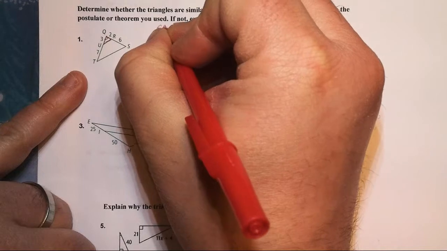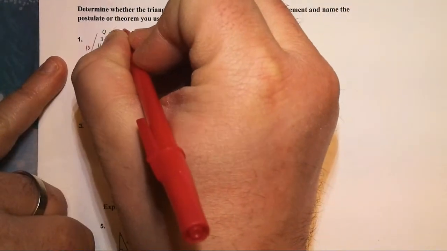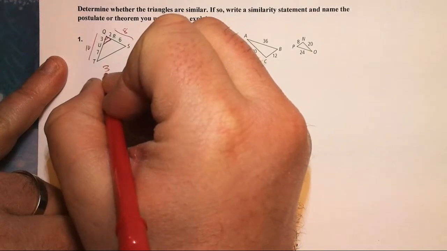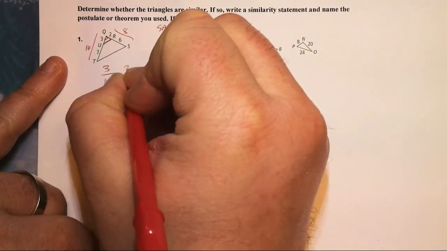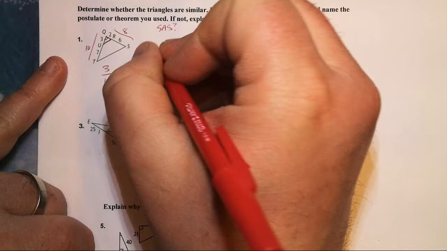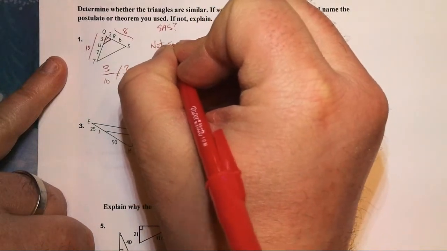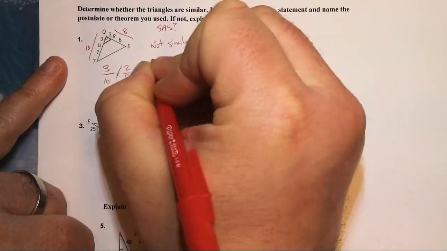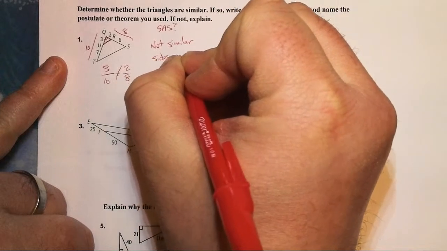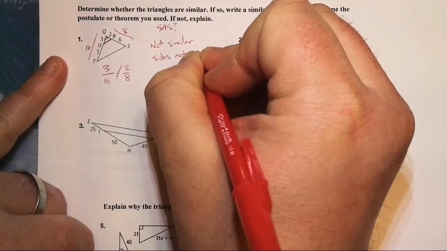So we're looking for side angle side here. That's what we want to check for. So this whole side is 10. That one is 8. So the question is, is 3 over 10 the same as 2 over 8? It is not. So these are not similar. And we can just put down sides not proportional.